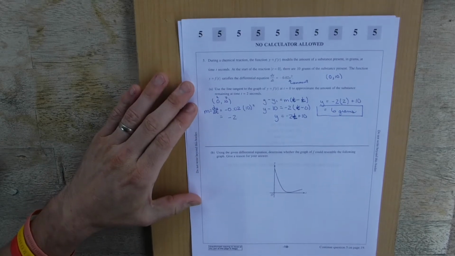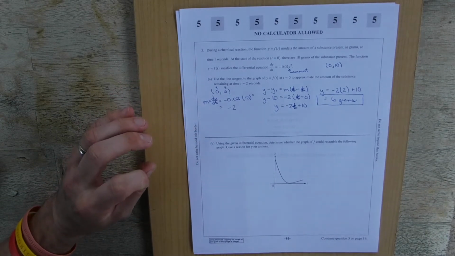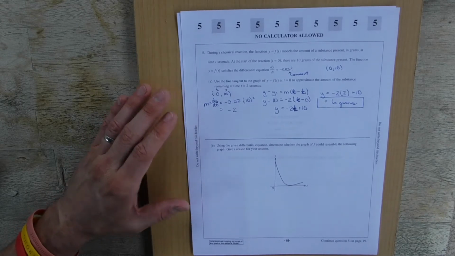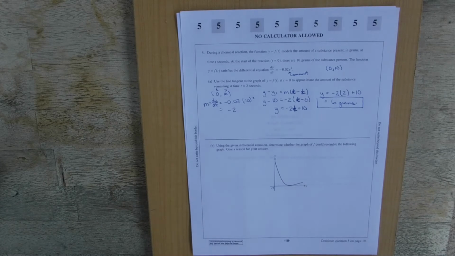Using the differential equation, determine whether the graph of f could resemble the following graph. Give your reason for that answer. No, we can't.